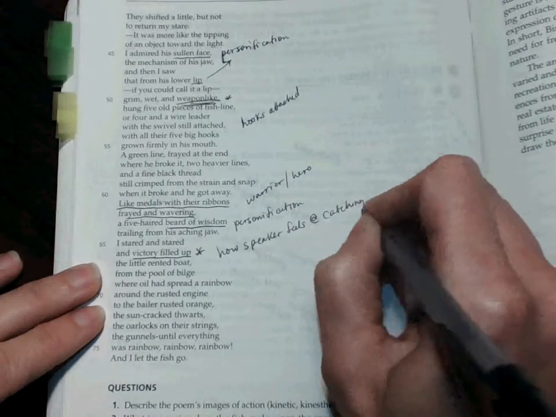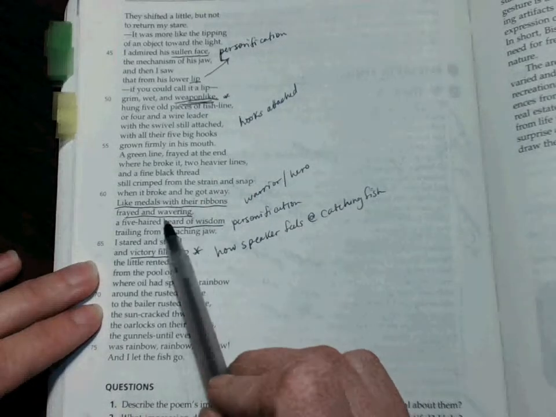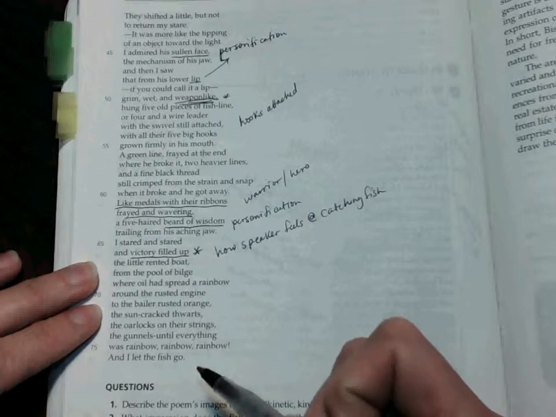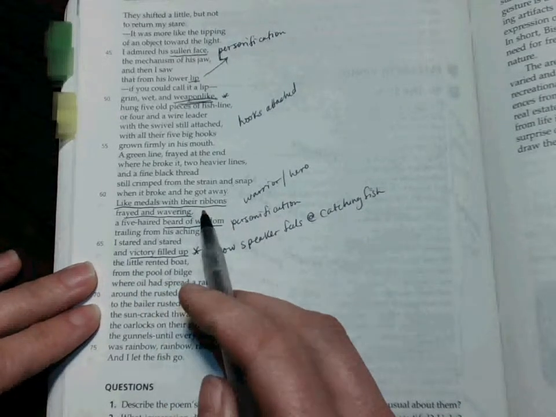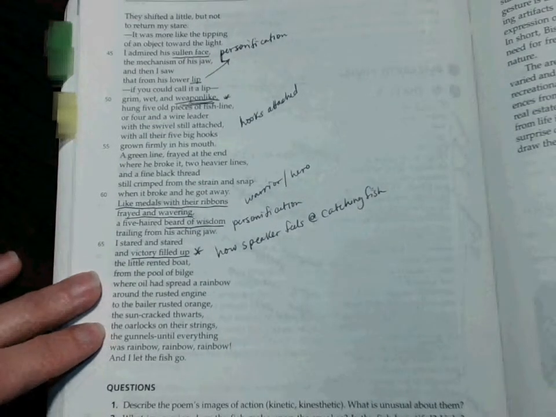Well, as we've said just up here, this is not just any ordinary fish. This is a fish that is old and venerated and has medals with ribbons like a warrior. Okay, so she feels very proud, or he feels very proud of catching this particular fish.